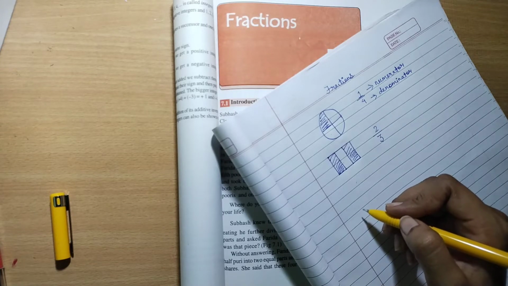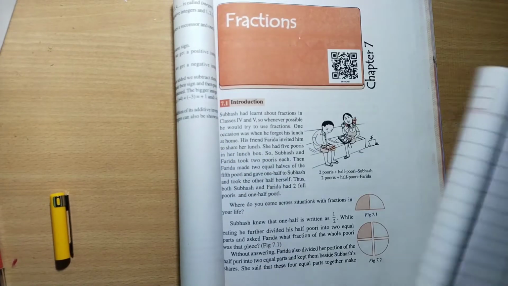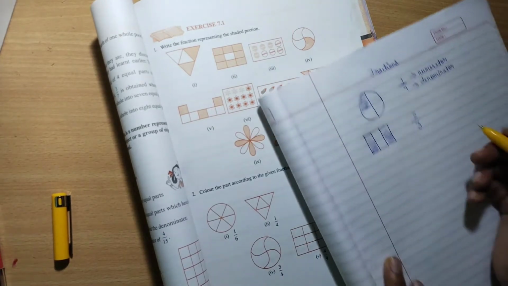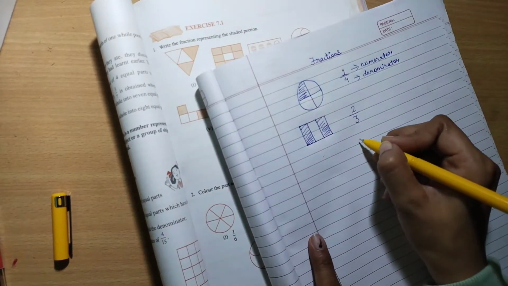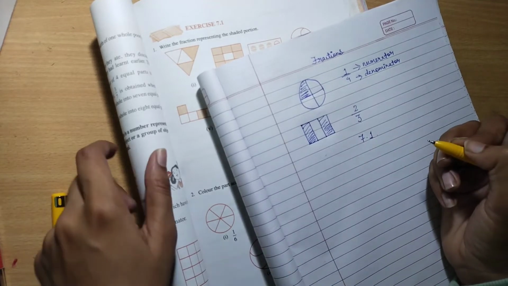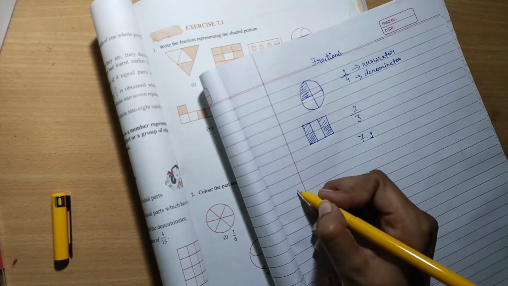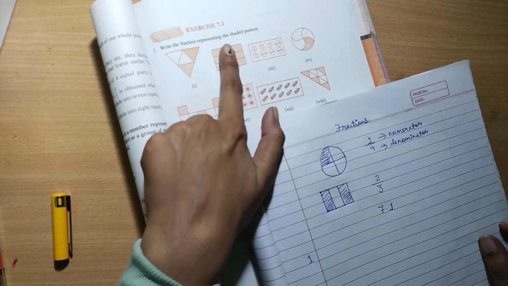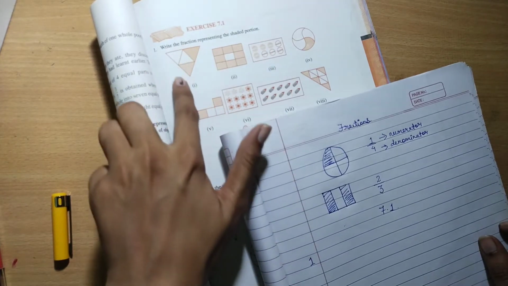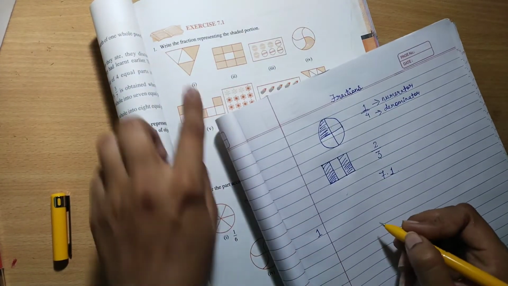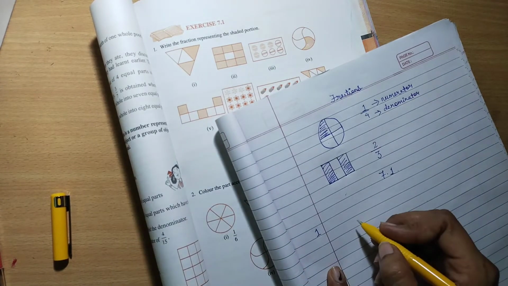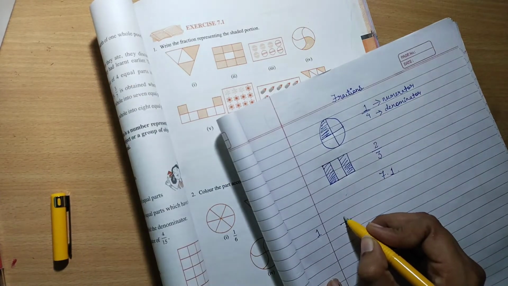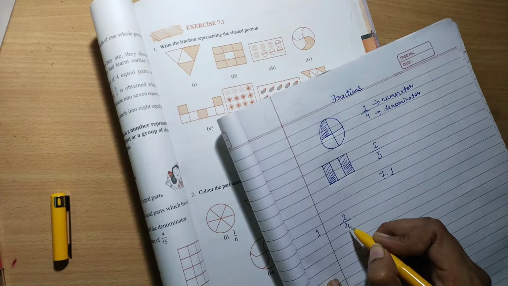Now we will solve the exercises. Exercise 7.1. The question says, write the fraction representing the shaded portion. Now see how many are the shaded portions. Let us see. So there are 1, 2, 3, 4 parts in total. How many of them are shaded? 1, 2. So our answer will be 2 by 4.